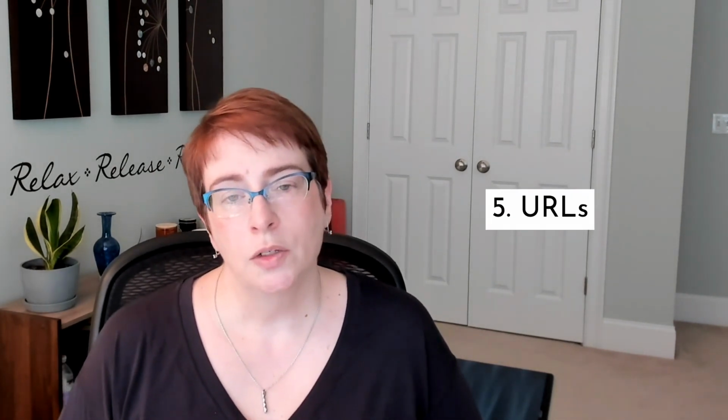Next up, URLs. When you're creating URLs for your web pages, include keywords there too if possible. Now, it might not be possible on every page, but where you can, this can be a really helpful way to show, again, the structure of your page and your website, and anywhere you can put a keyword that's relevant to the page, that can be beneficial.